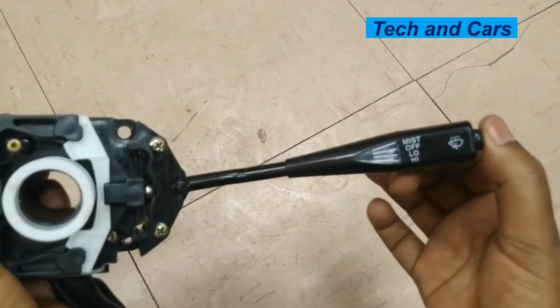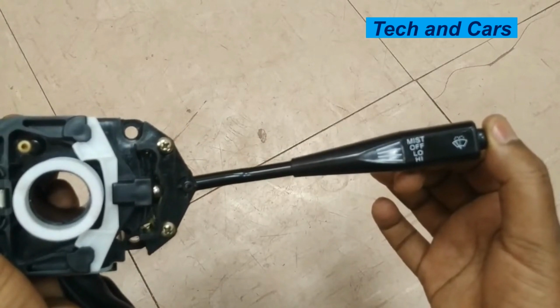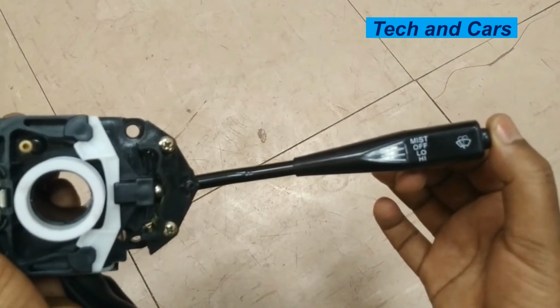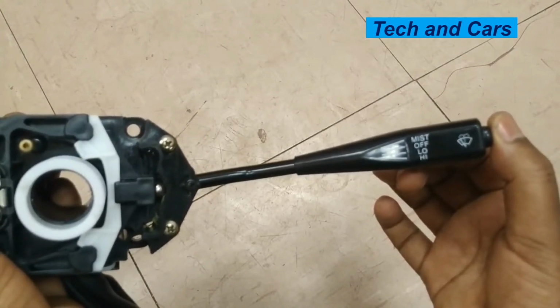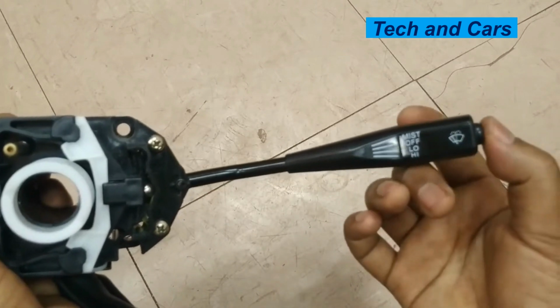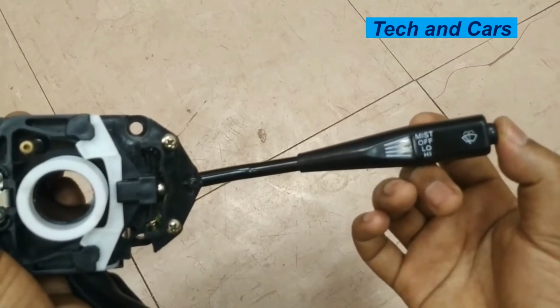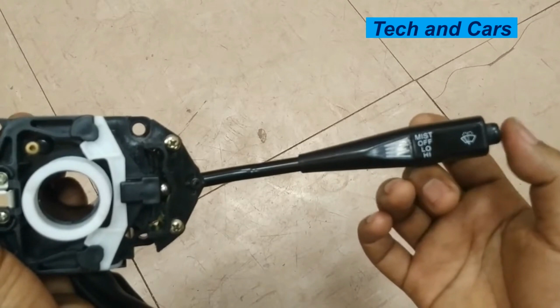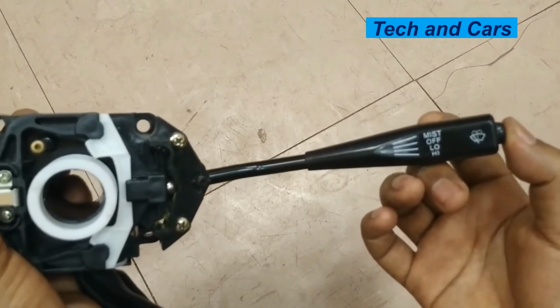So when you are pressing this, the electric motor will splash water to the windshield. When there is dust on the windshield and you want to wash it off, you press it down. This will activate the water spray system, and this is the switch for the washer.